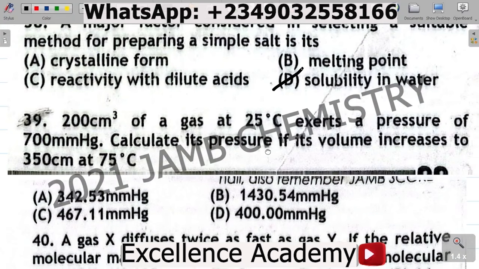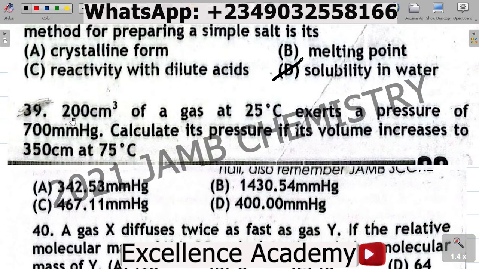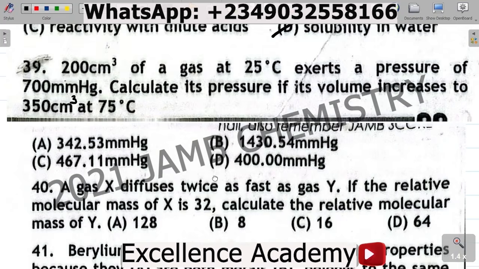Next up, question 39. 39 says 200 cm cube of a gas at 25 degrees Celsius exerts a pressure of 700 millimeter mercury. Calculate its pressure if its volume increases to 350 cm cube at 75 degrees Celsius.